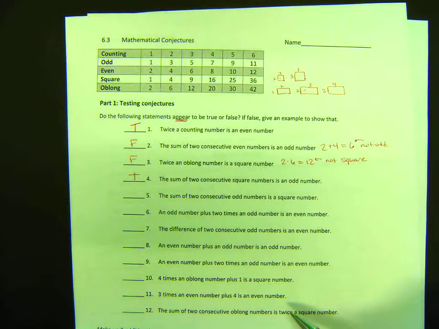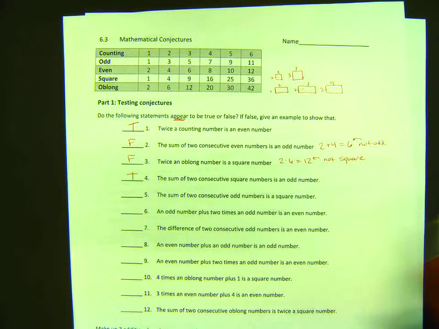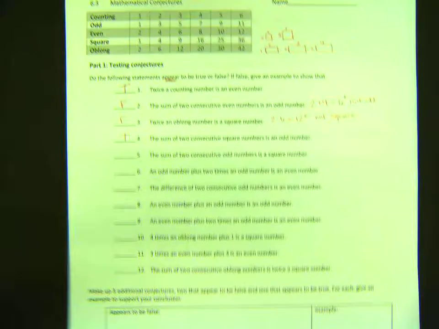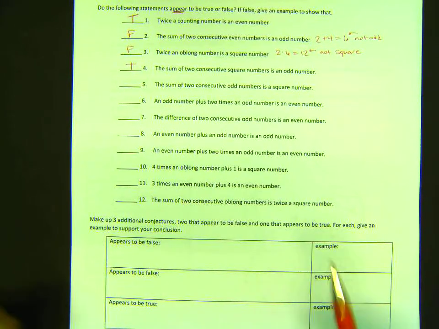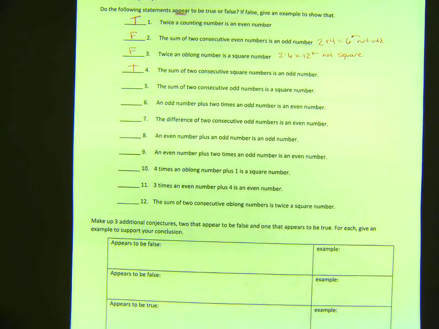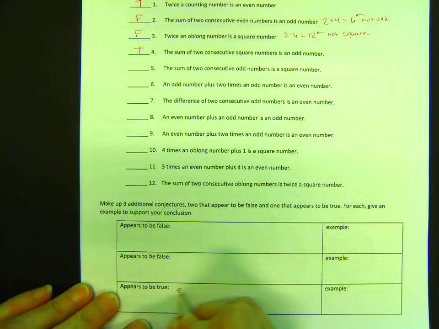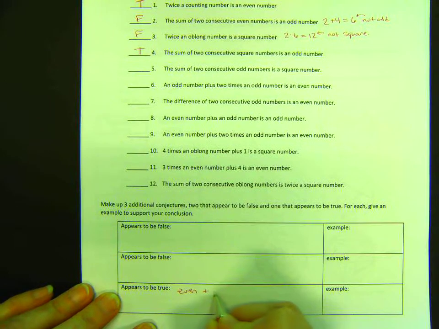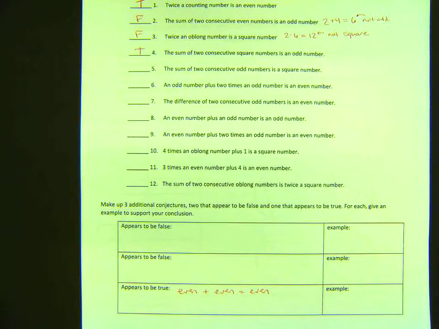And then I would give them some time to answer them, and then convince me if they say something's false by giving me a counterexample. At the bottom, it asks them to make up 3 additional conjectures. 2 appear to be false and 1 that appears to be true. It's harder to make up something that appears to be true. If the kids are really stuck on making up something that appears to be true, I would say things like evens and odds are relatively easy to make up. An even plus an even equals an even. That appears to be true. Or an even plus an odd equals an odd. Something like that. So those are good spots to work on.